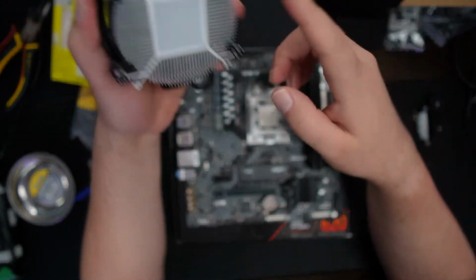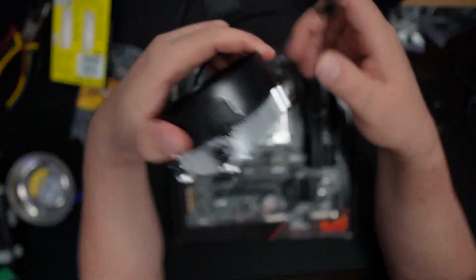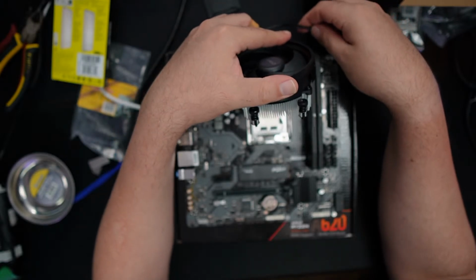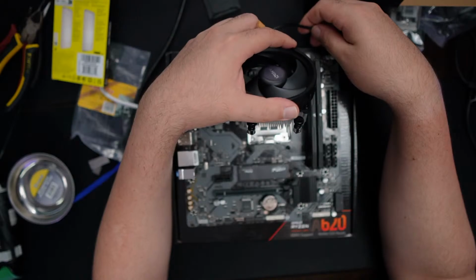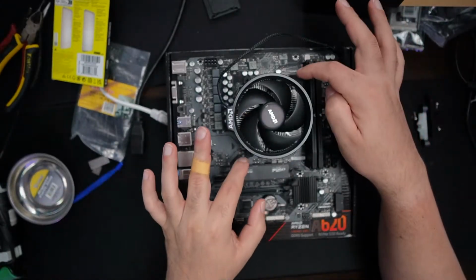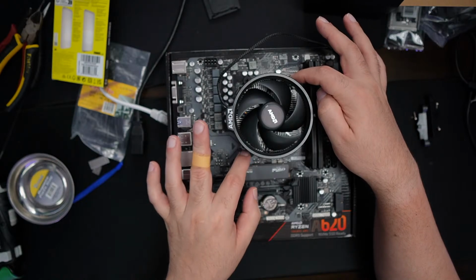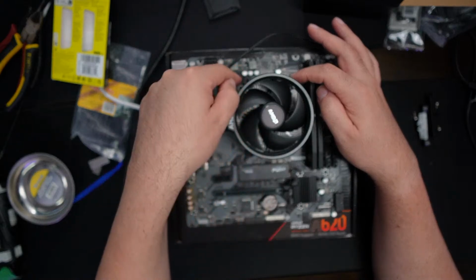Now to put this on is really simple. You're going to line these screws up here with the screws that are down on the board. And you're going to plug in the CPU fan into the CPU fan header. Just put this in place. And when you screw this in, you're going to screw in this side, then you're going to go to the opposite side corner, and then you're going to go to this side, and then that side corner.